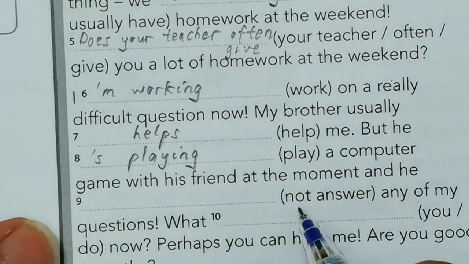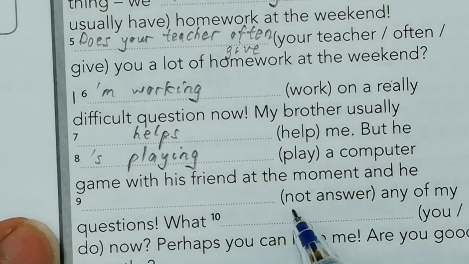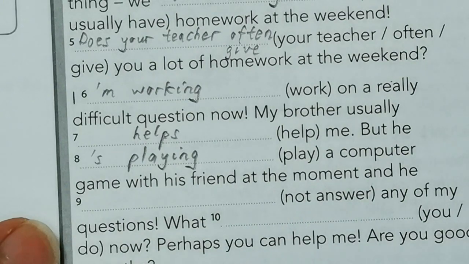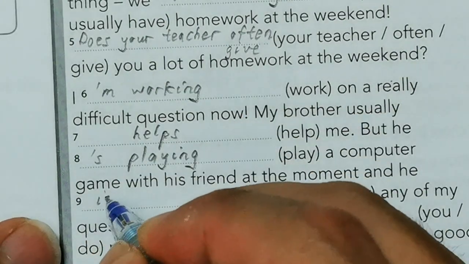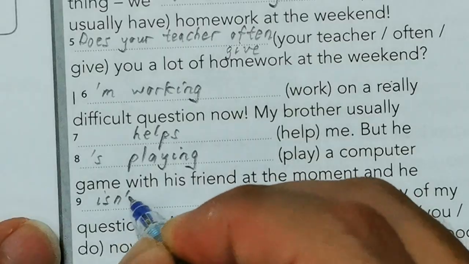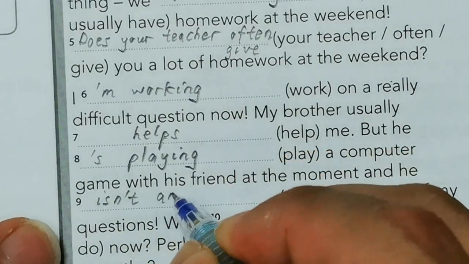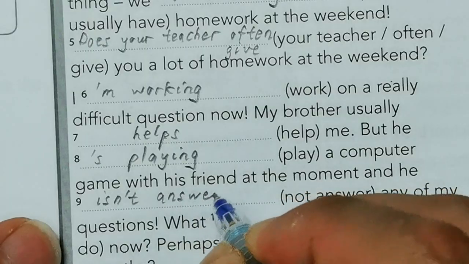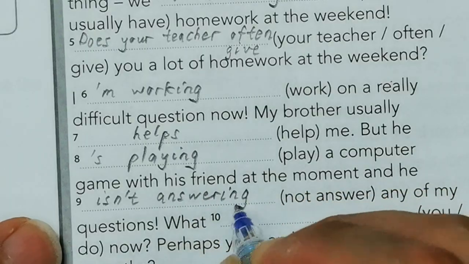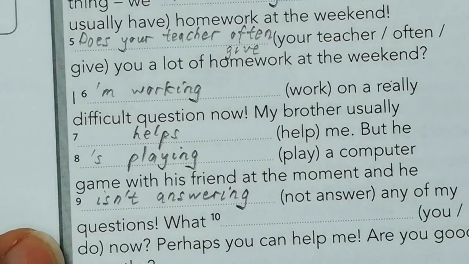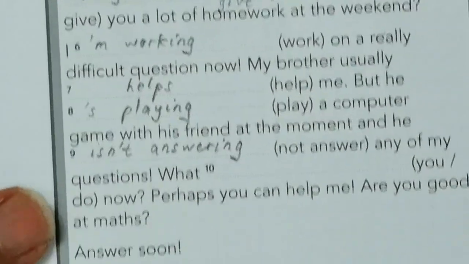And he, so this one meaning negative statement, so we have isn't. So isn't answering any of my questions.